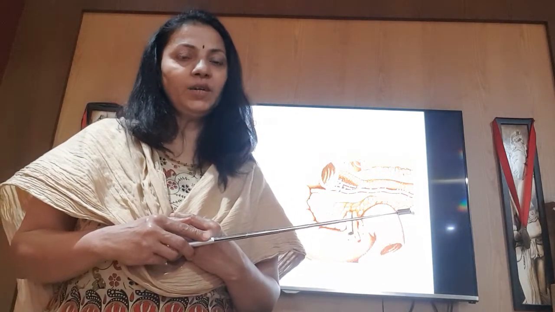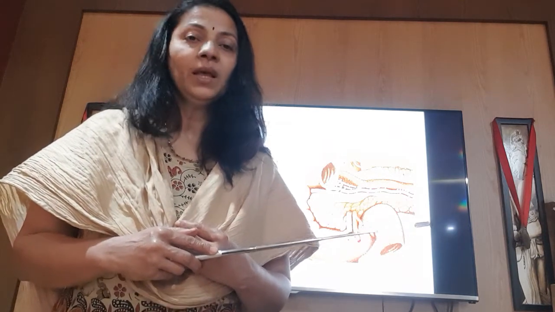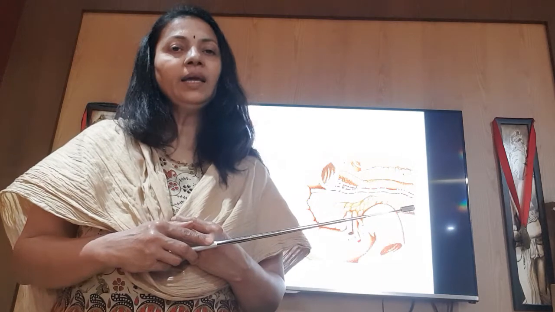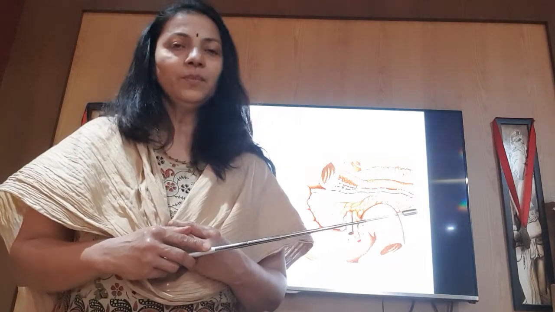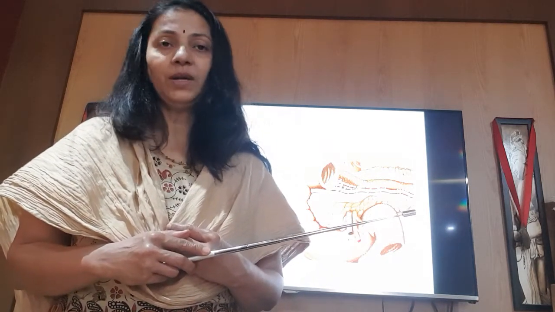The foregut is supplied by the celiac trunk, a direct artery of the abdominal aorta. The midgut is supplied by the superior mesenteric artery. The hindgut is supplied by the inferior mesenteric artery. Just remember these three arteries and the blood supply of each and every part of the GIT will be very easy for you to remember.